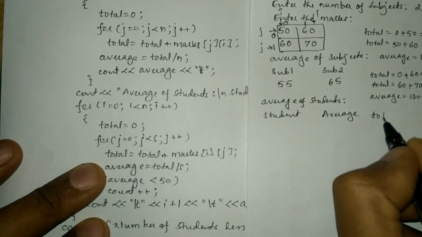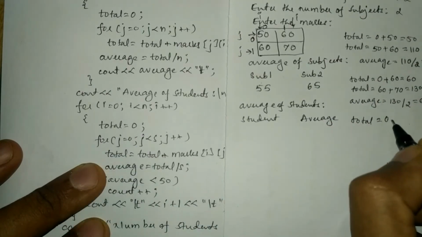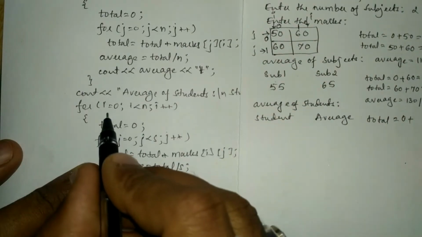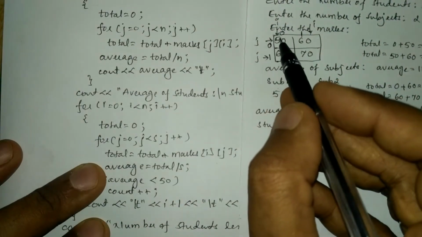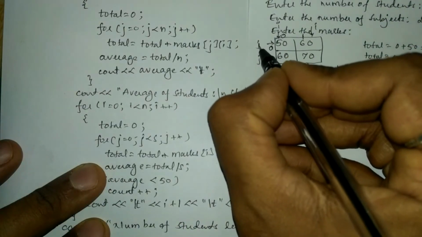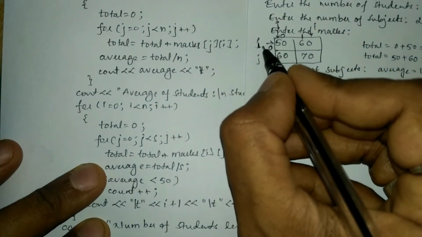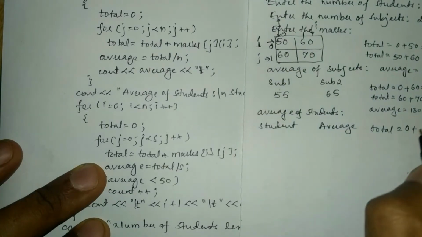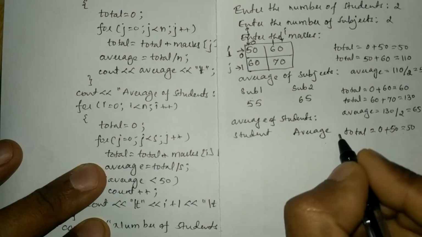So how it is going to calculate? Total is equal to, for the first time total is what? 0 plus marks of ij. So marks of ij, I is what? 0, j is also 0. Here you can clearly identify. Now this is I. So this particular value is I and the column is j. So I is 0 and j is also 0, that consisting of 50. So here I am going to write 0 plus 50 is equal to 50 will be stored in total.